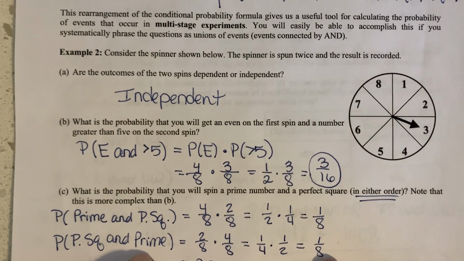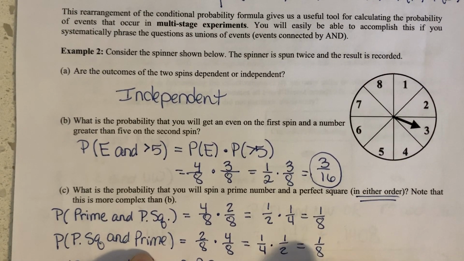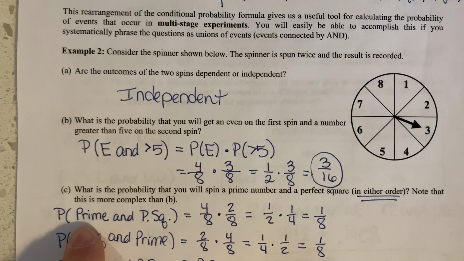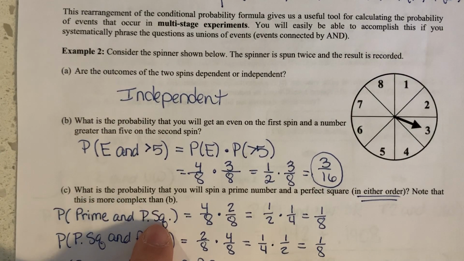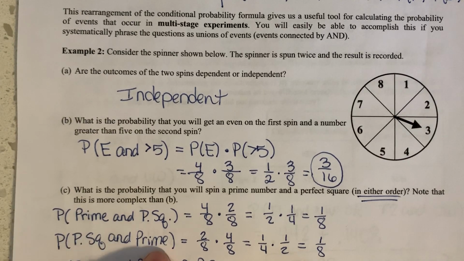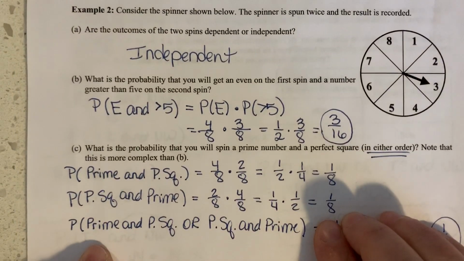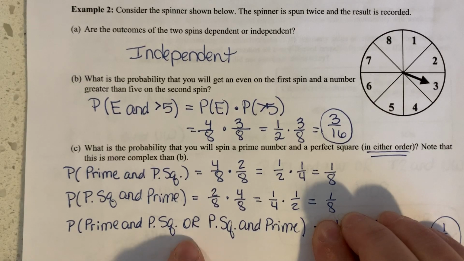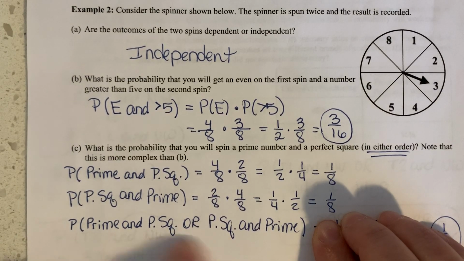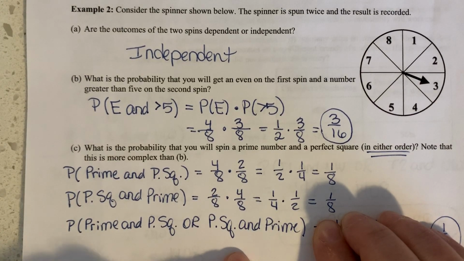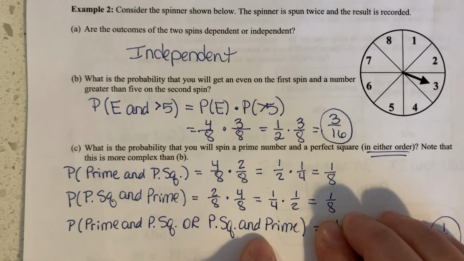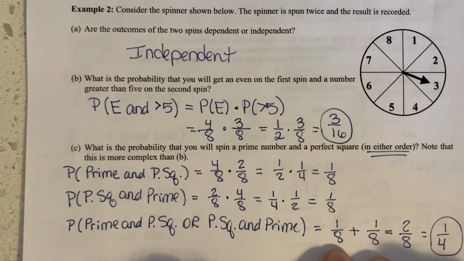Now, the question was, what is the probability we could get it in either order? So that means, what's the probability we could get a prime and then a perfect square, or we could get a perfect square and then a prime? So that leads us to this part. This or, when we have 2 completely separate things we're looking at, we could get this or this. Well, that's when we add them.